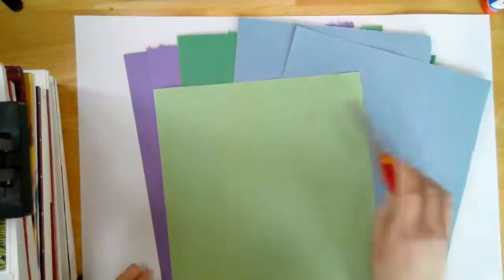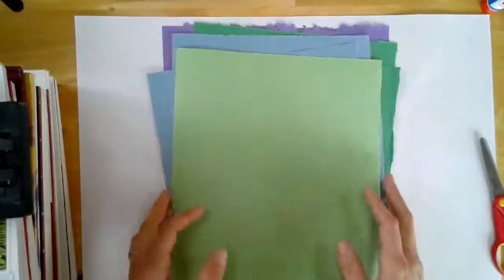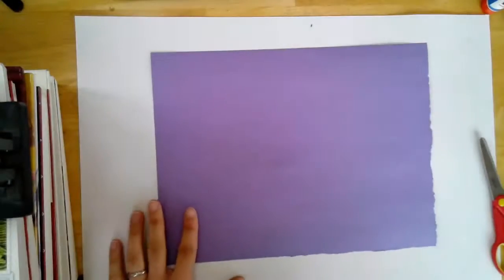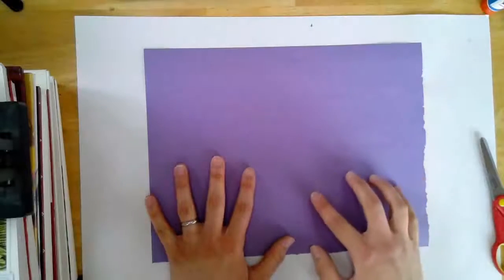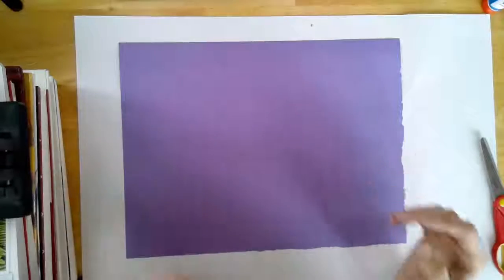So we're building a landscape. A landscape, if you looked through the PowerPoint presentation, is a view of something outside. So what I'm going to do is take this purple piece of paper first. You don't need to use purple. This just needs to be the color I want for my sky. So purple would mean that this would be a nighttime scene.